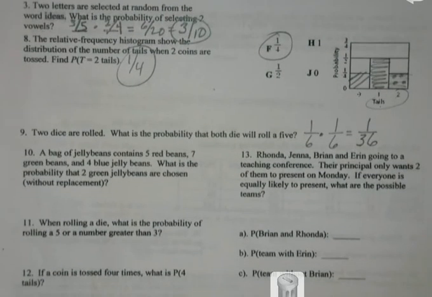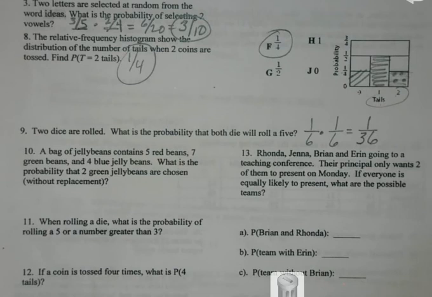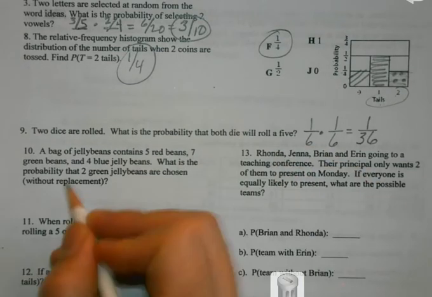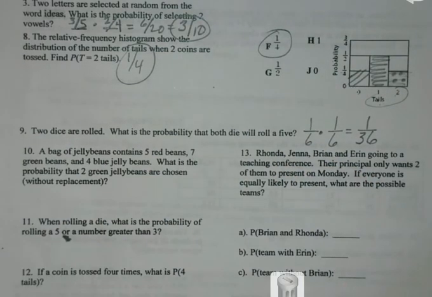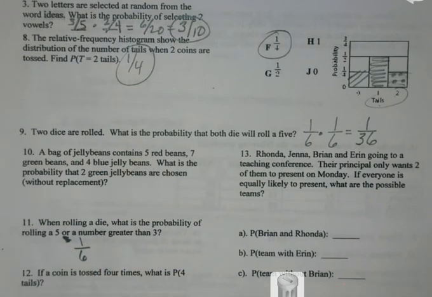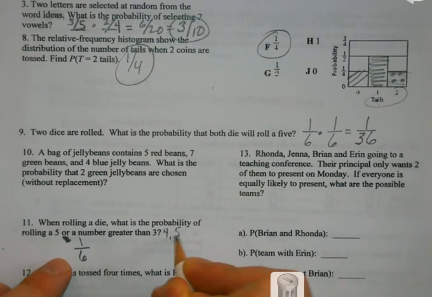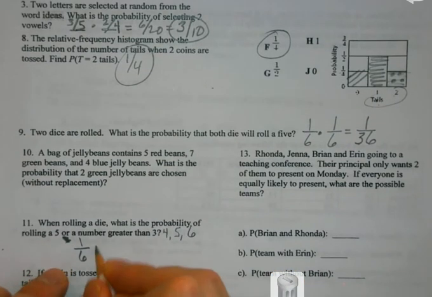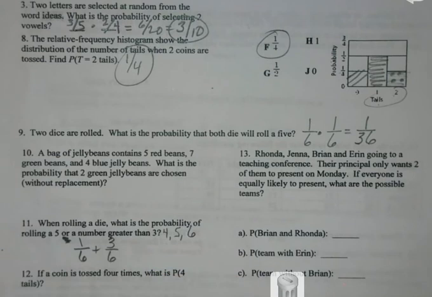Well, let's see. Number 11, when rolling a die, what's the probability of rolling a 5, there's the magic word, or a number greater than 3? So yeah, this is an addition one. Because when you see or, with either thing being able to happen, I'd have to put those probabilities together. So what's the probability of rolling a 5, 1 out of 6, a number greater than 3, there's 3 of those, and I'm going to leave that as 3 out of 6 because remember, when I'm adding and subtracting, it's nice to have a common denominator.